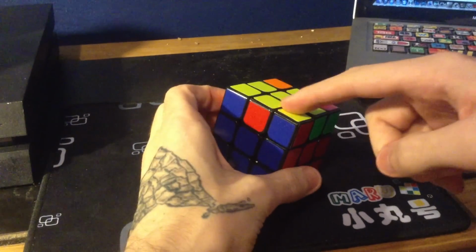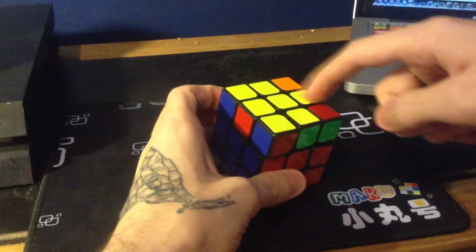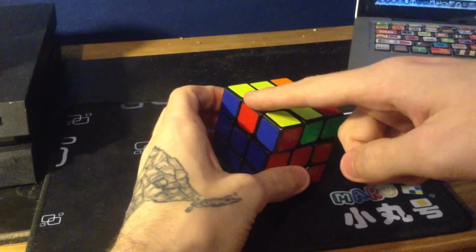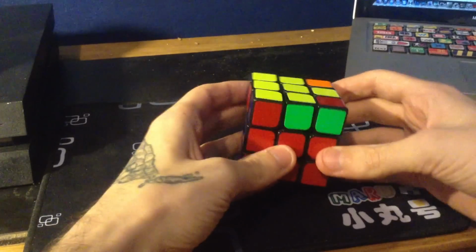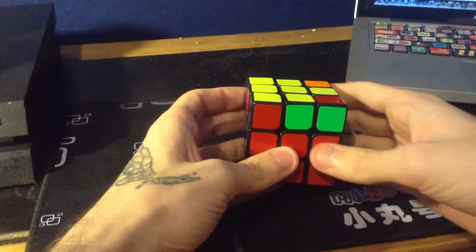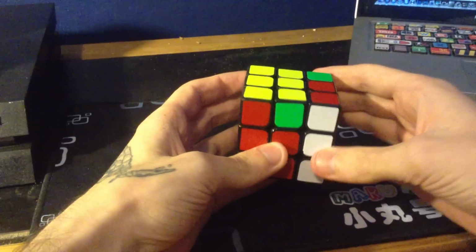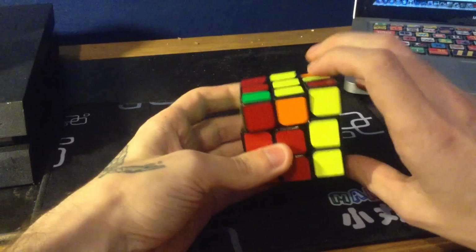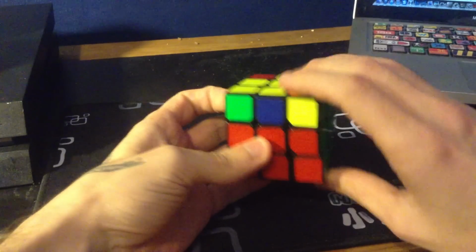If this piece has to go here, and these pieces are moving towards the opposite side of the cube, then I hold it so the headlights are on the side and the 3 cycle is in front, and you do R, you do an anti-Sune, then you do a U prime, and then you just do a Sune.